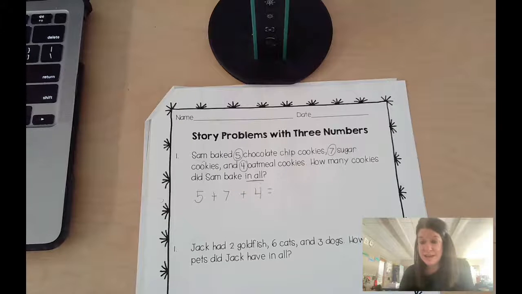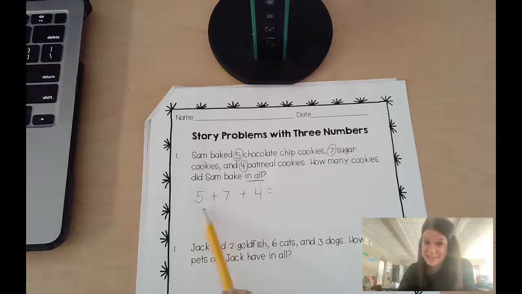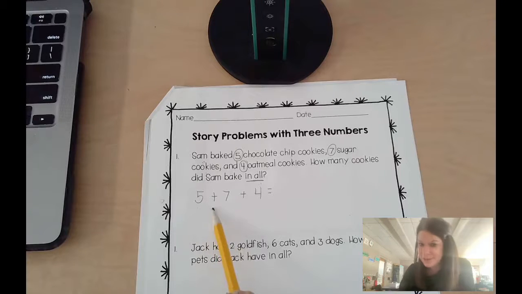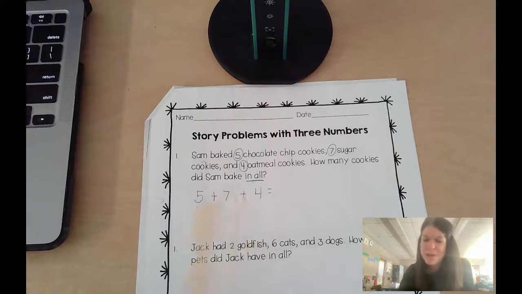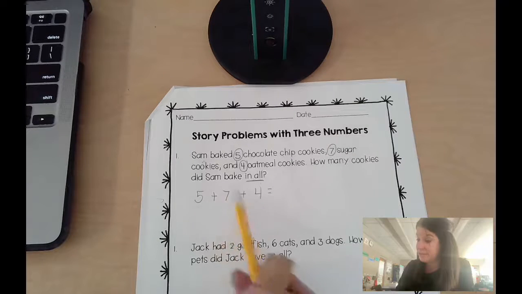Now once you've written that, you're right back to your same lesson you've had the last few days of adding your 3 numbers. The first thing you can always do is look to make a 10 because that's the easiest way. Does 5 plus 7 make a 10? No. 7 and 4, no. 5 and 4, no. So since we can't make a 10, we're just going to choose which 2 numbers we want to add together first.